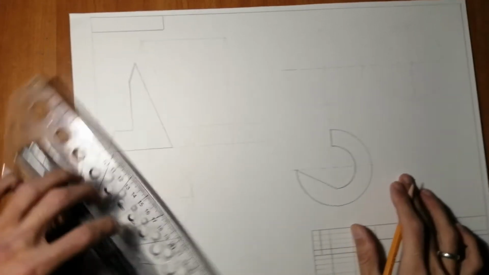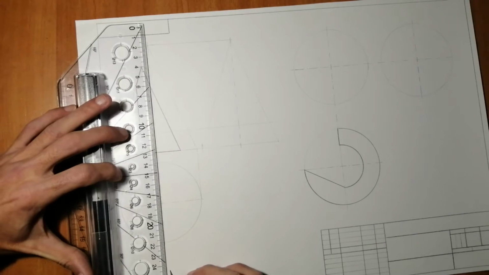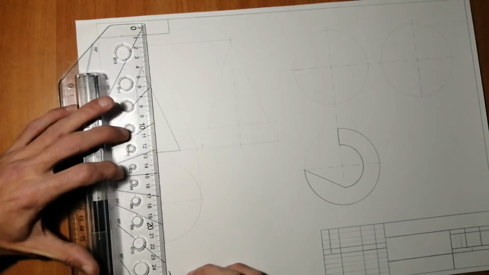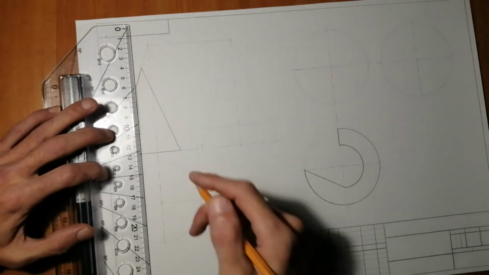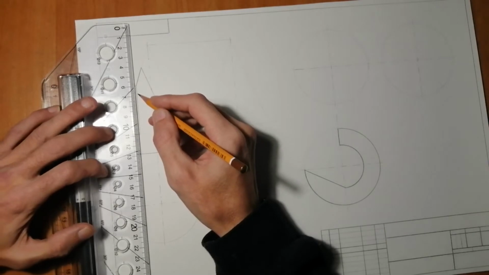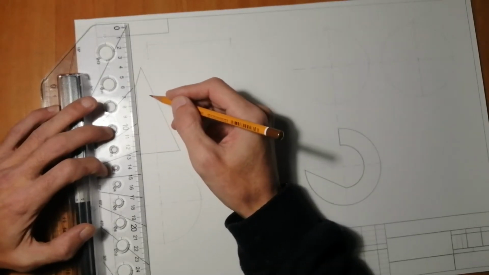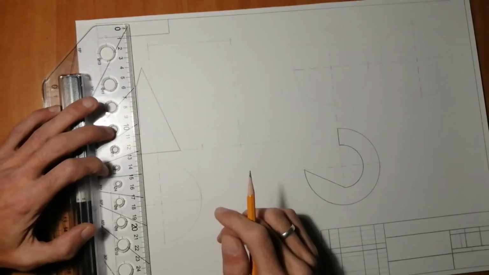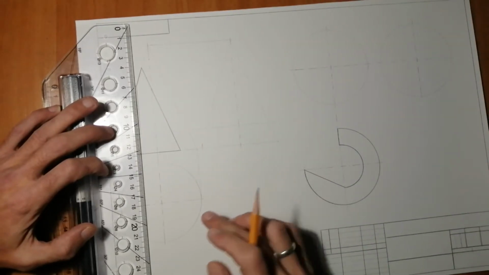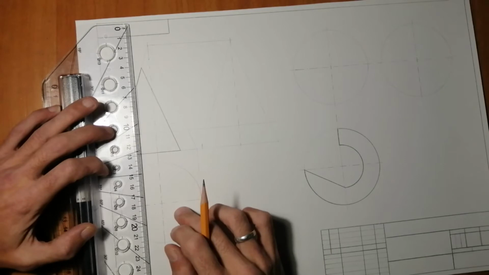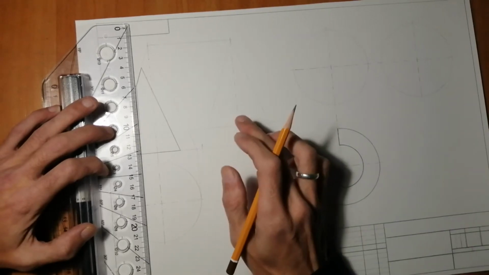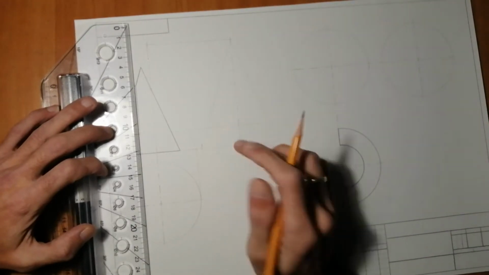To begin, I set my ruler along this line, and I will set new points on these places so that I can use them to draw these lines on all the planes, plane P1 and P3.